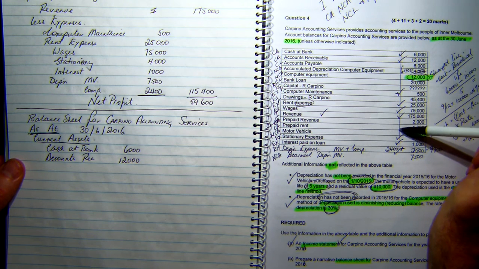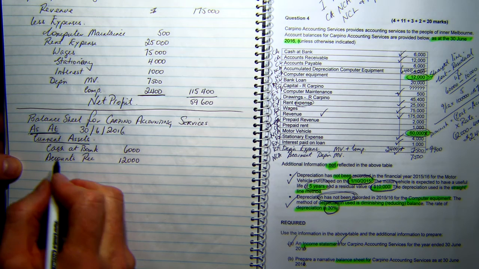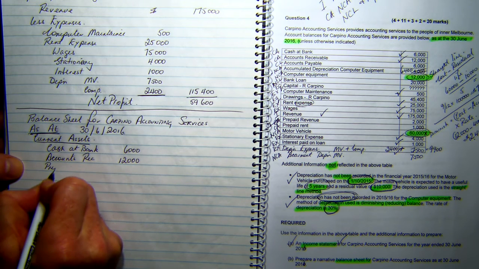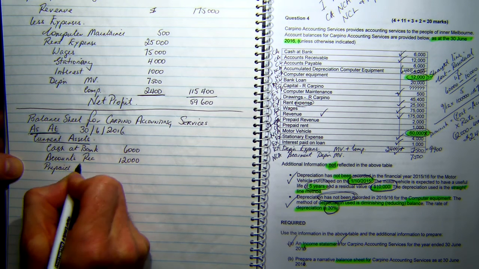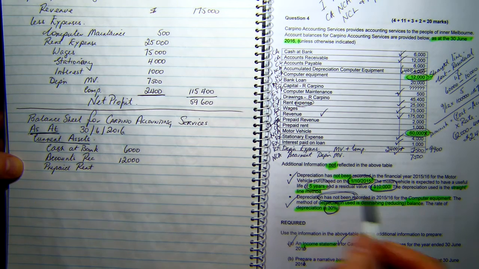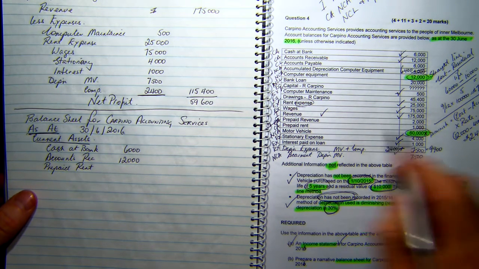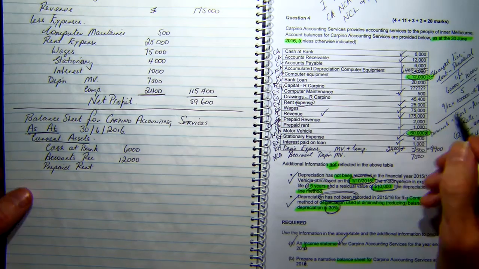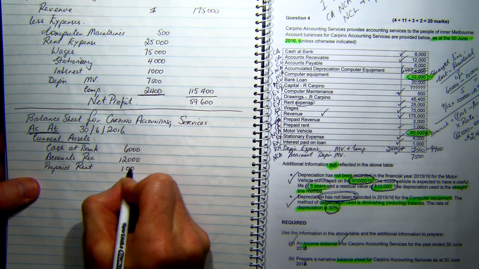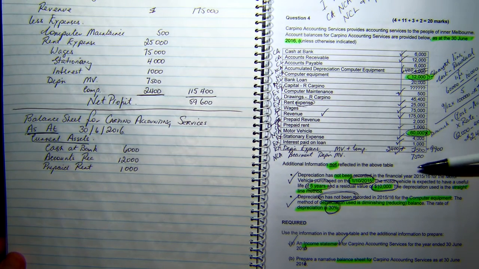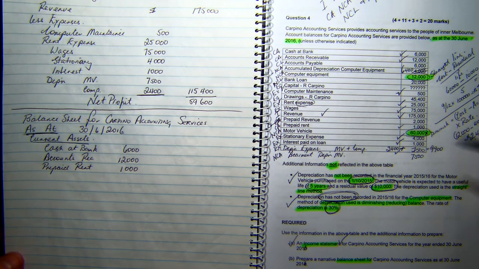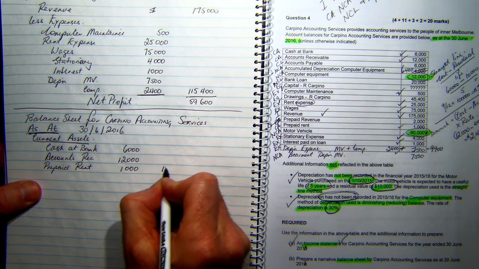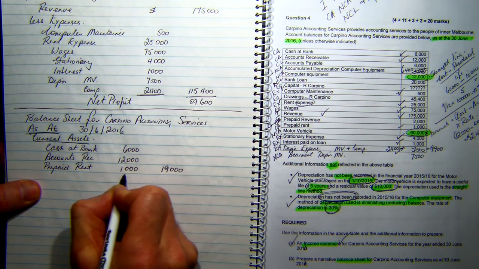Yeah, we do. We have prepaid rent down here. How much was my prepaid rent? I've gone too fast. 1,000. Okay. Is there any others that I need to look at? No? Okay, so I'm going to have a total here of 19,000.